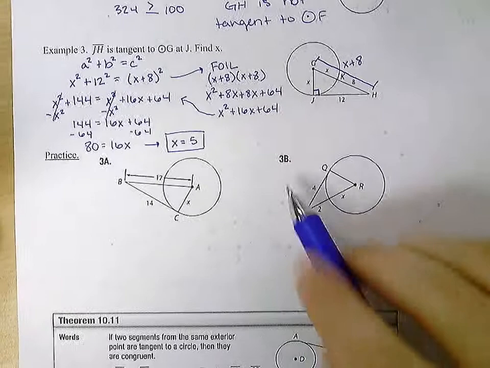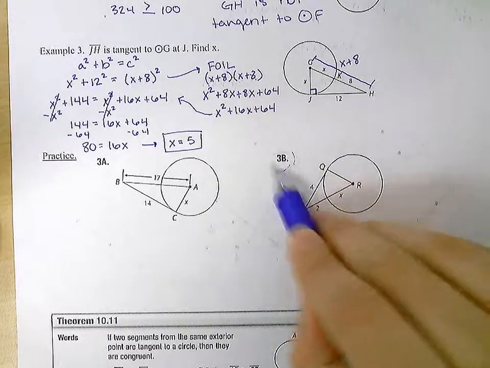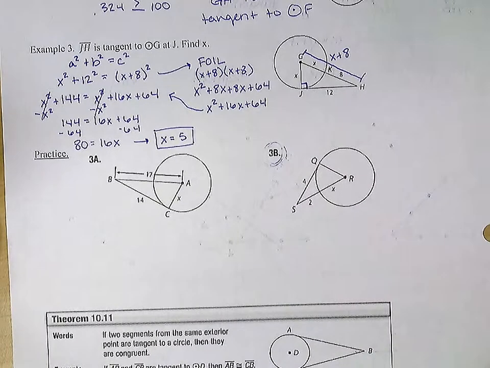All right, then I want you guys to do 3B right here. Okay, you don't have to do 3A, do 3B.